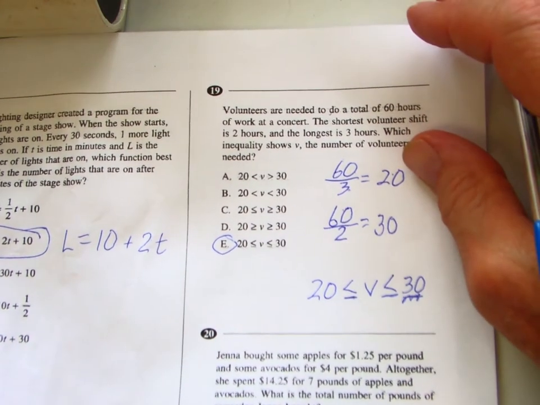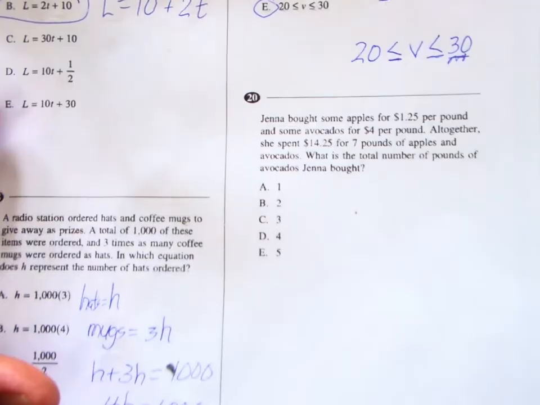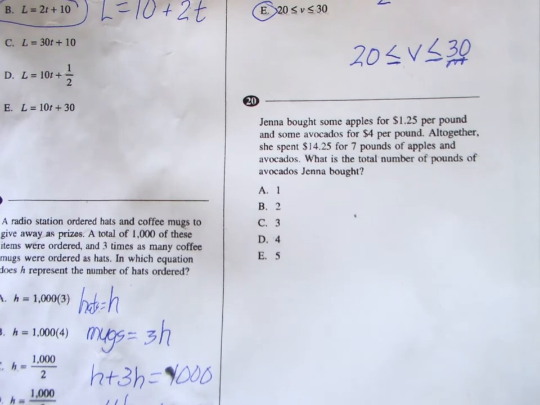Okay, number 20. Let me move my thing here. Try that one on your own. Read it. Let me make it a little closer. You read that first.